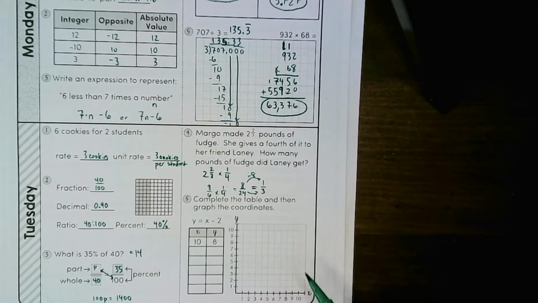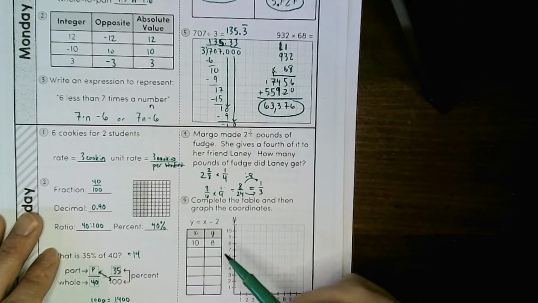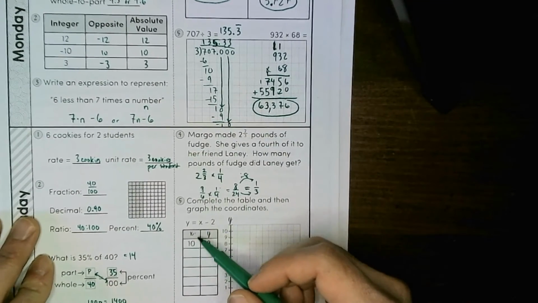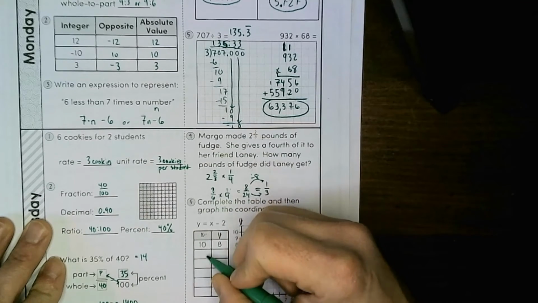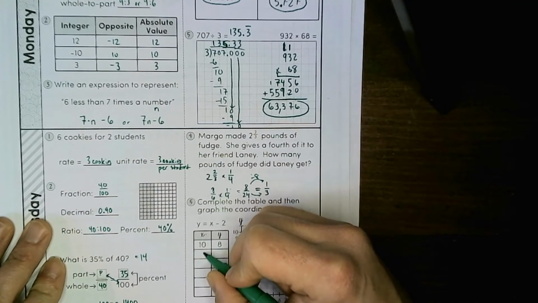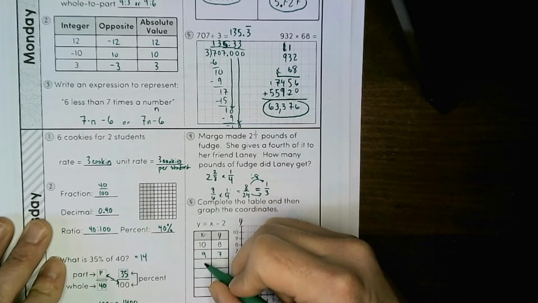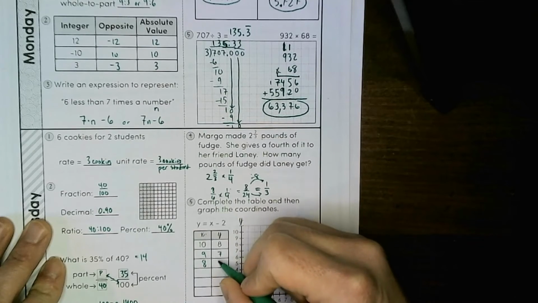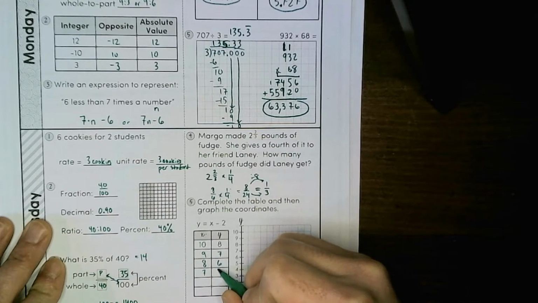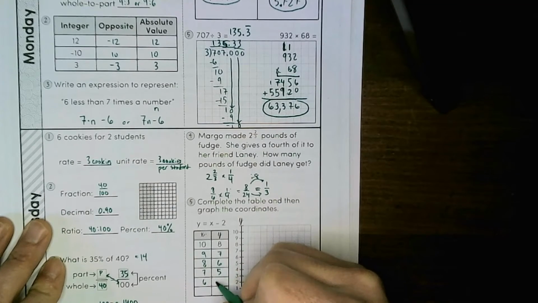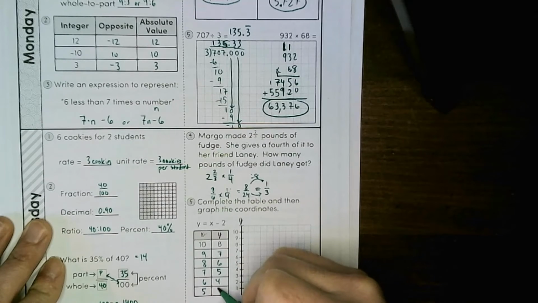All right, number 5, we're going to complete the table and then graph our coordinates. Y equals x minus 2. All right, so y equals x minus 2, 10 minus 2. Let's see, what if this is 9? This must be 7. And if x is 8, then y has to be 6. And let's keep going down. If x is 7, y is 5. If x is 6, y is 4. And if x is 5, y is 3. Okay, so there's our table completion.